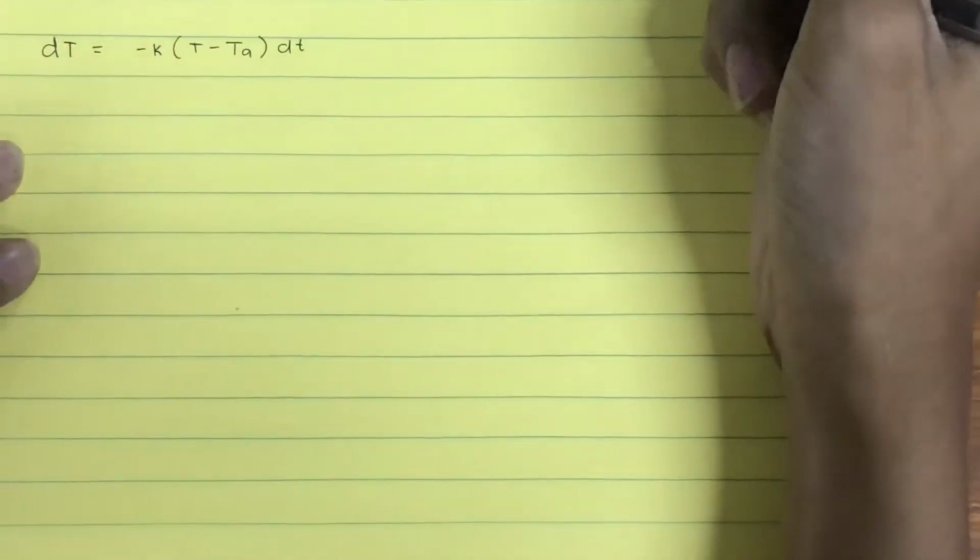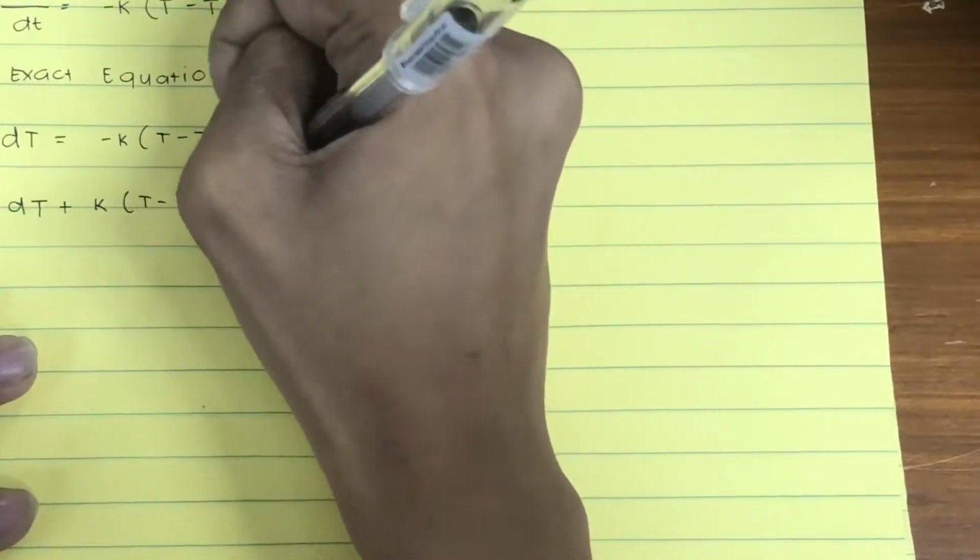Let's separate the small t from the big T. So we get dT is equal to negative k (T minus ambient temperature) dt. So we transpose this to the other side and equate it to 0.